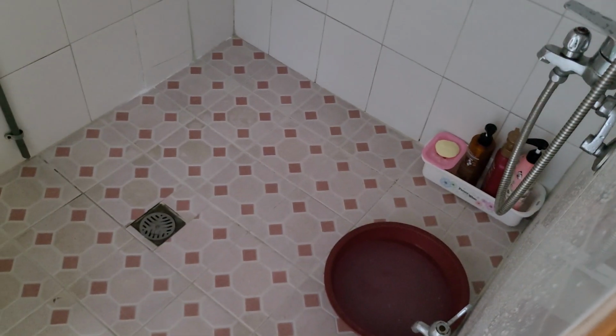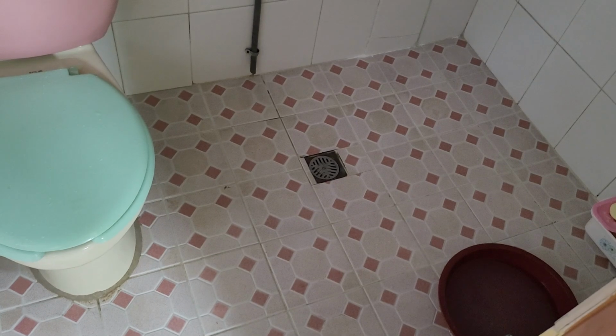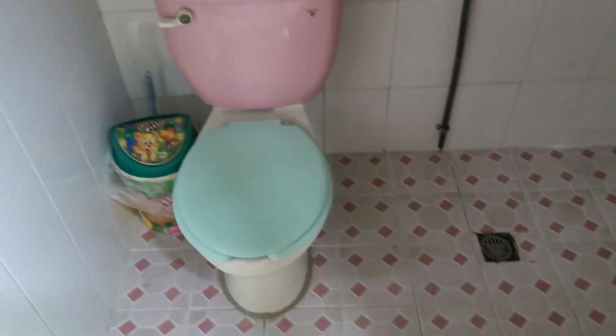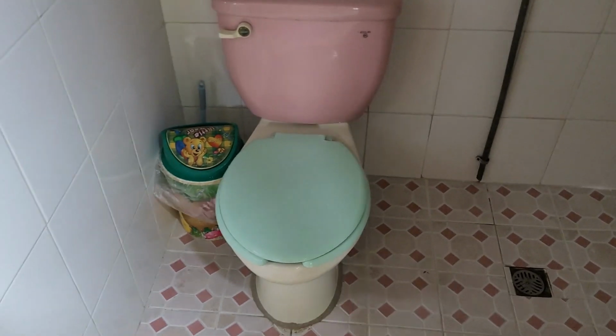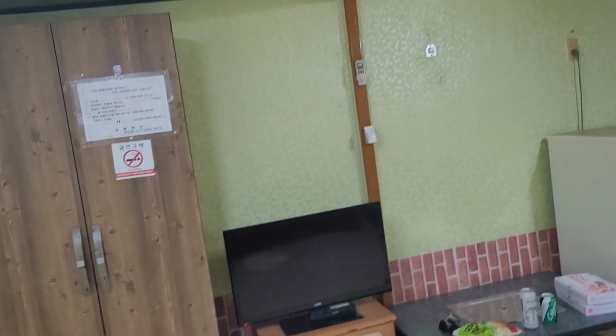Little shower up there. Drain on the floor. Of course, in most Korean bathrooms, both public and private, the shower, stall, and bathroom are all in one. They're all kind of combined. So you take a shower right here, and you do your business right here. And that's the drain for the shower. I'm loving the pink tank with the ocean mist seat cover. Let's turn that AC on. How do you do that? Right here. Oh, yeah.